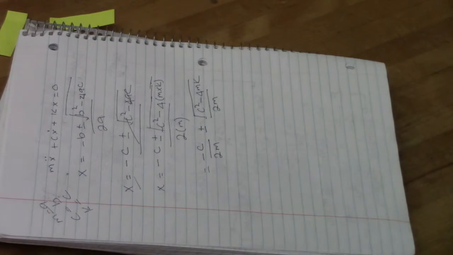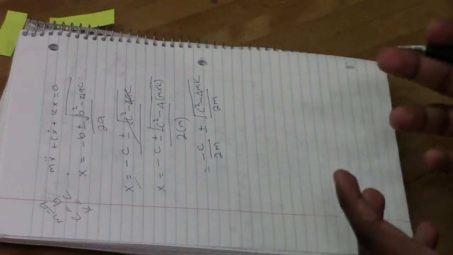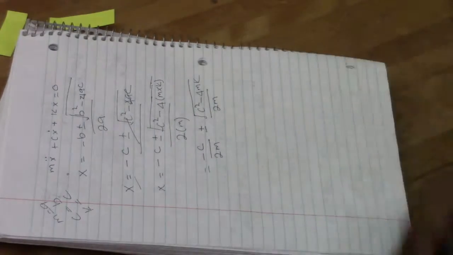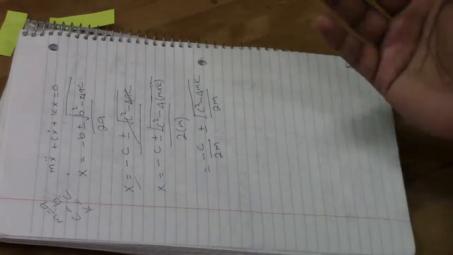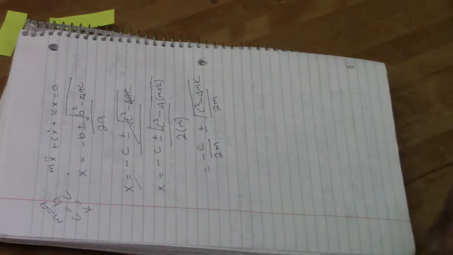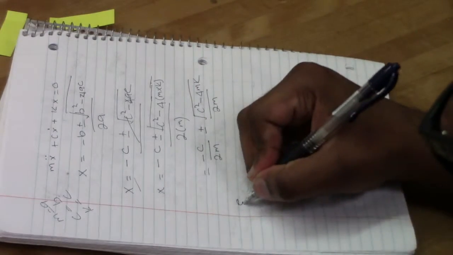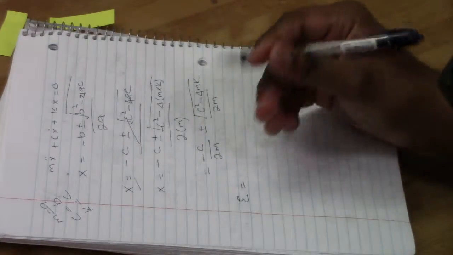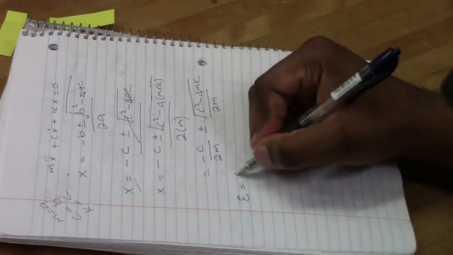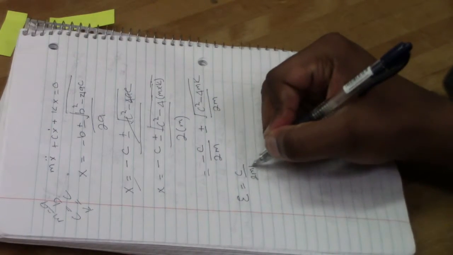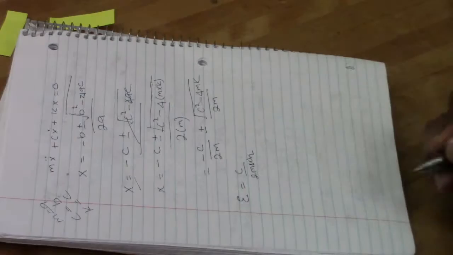We're going to do some manipulation here to make it simple, because what we want is to get rid of c. We would like to use the previously found term zeta. We said zeta, the damping ratio, is equal to c divided by 2m omega n.